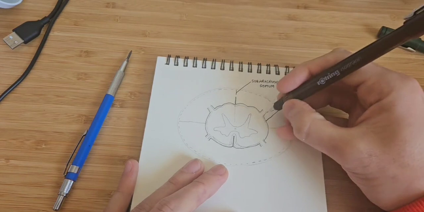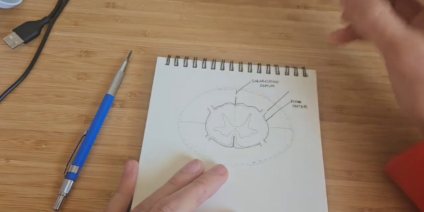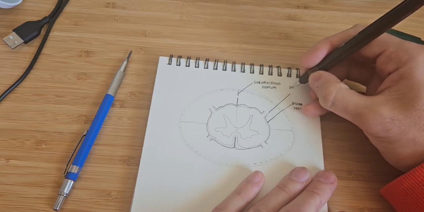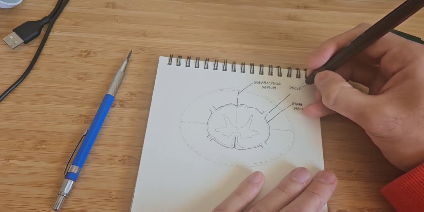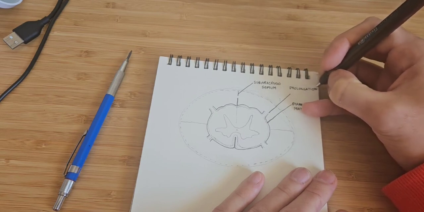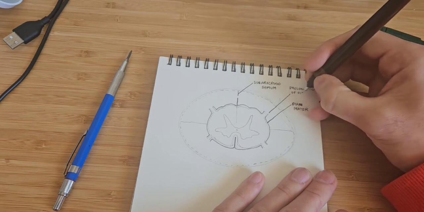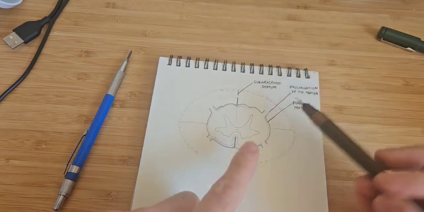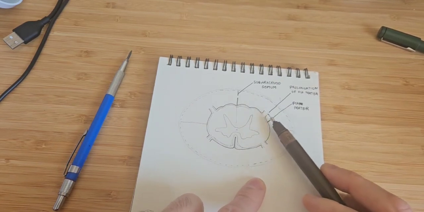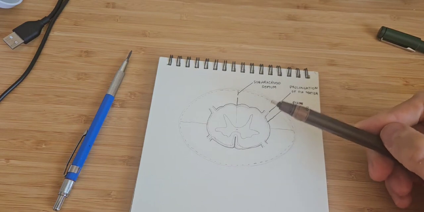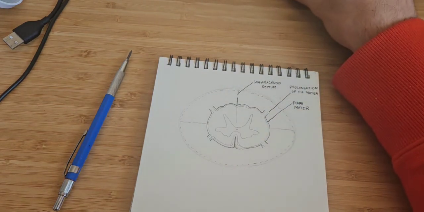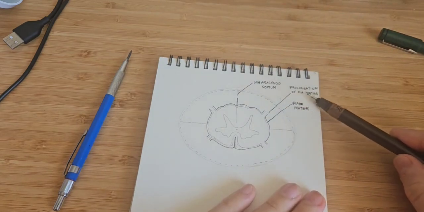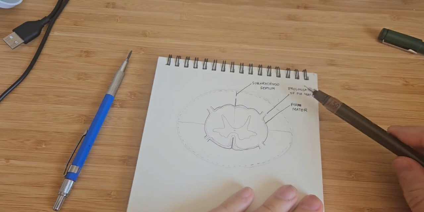Then we have this part here, which I'm going to label here. This one is the prolongation of Pia Mater around the posterior root of the spinal nerve. This one is around the posterior root, but we also have it around the anterior root of the spinal nerve. So this is the prolongation of Pia Mater around the posterior root of the spinal nerve.